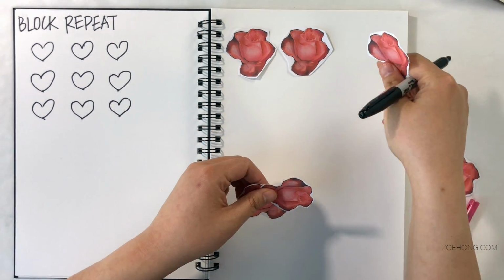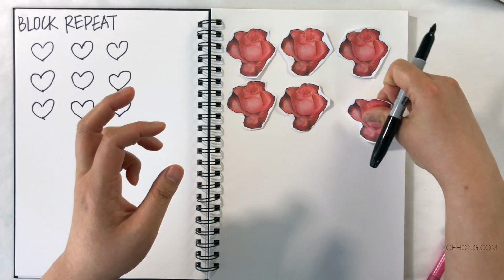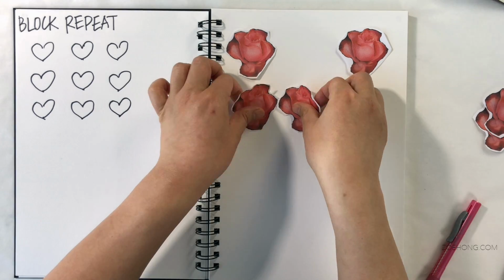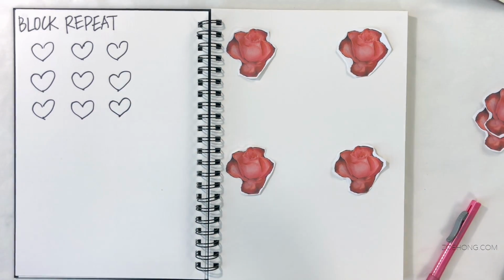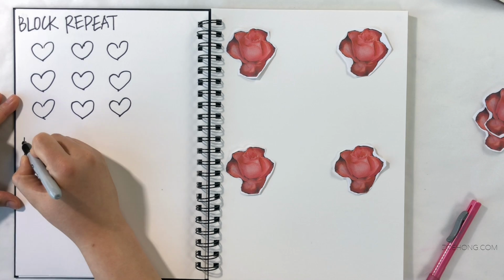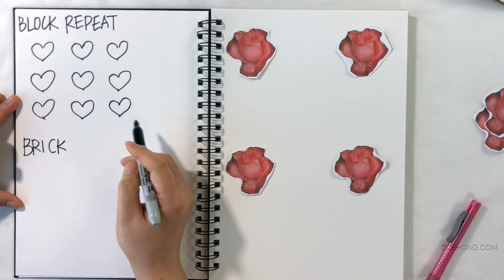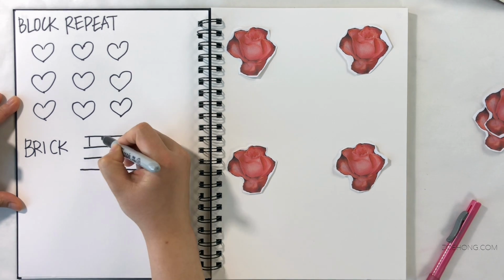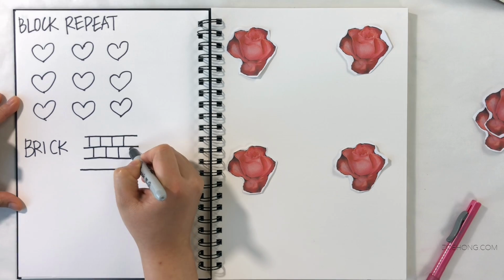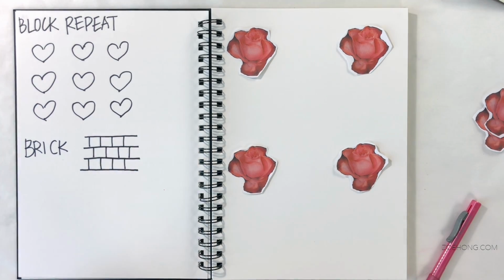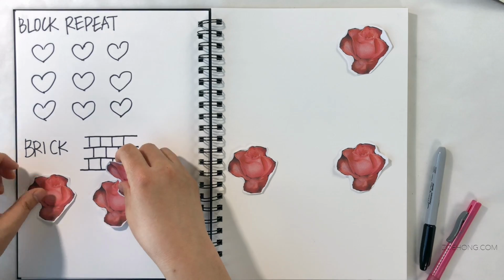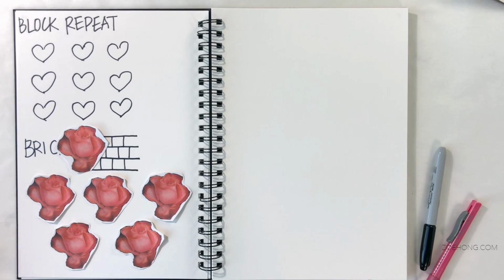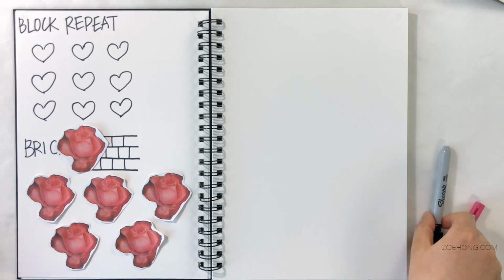Okay. First up is the block repeat, where you just take the design and literally just repeat it, same direction, same distance, horizontally and vertically. Next is your brick repeat. And so with that, you have a row of elements. And just like a brick wall, the row beneath it will be offset. And then the row beneath that will be offset and often in line with the first row.